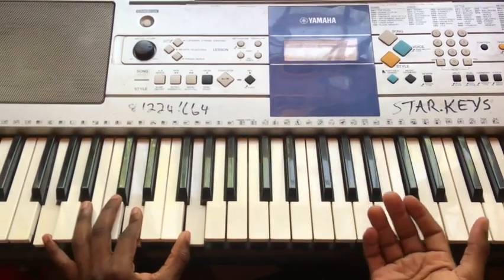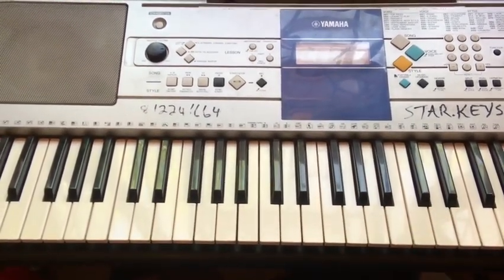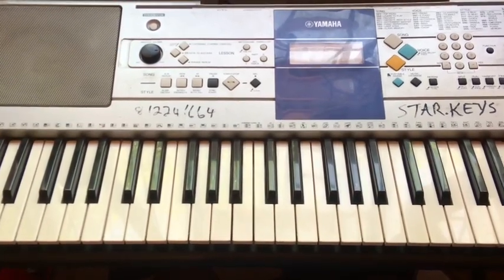That's called modulation. I just moved one key a half step to the other key, going up.